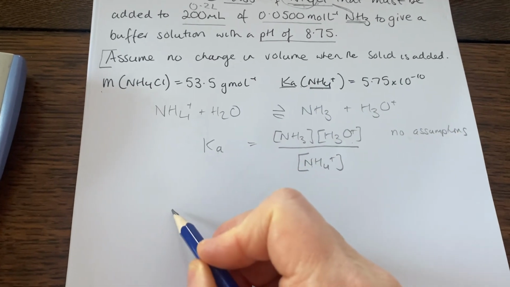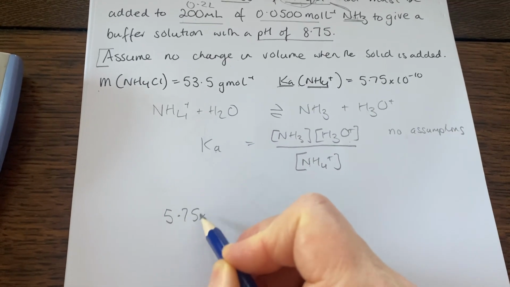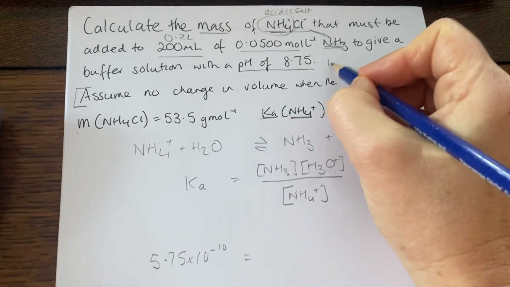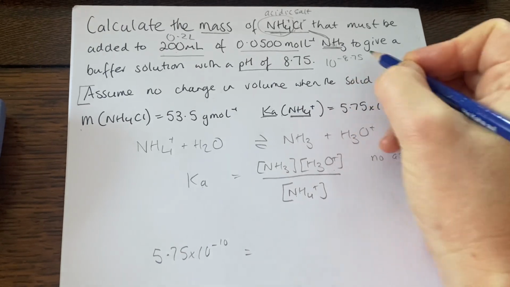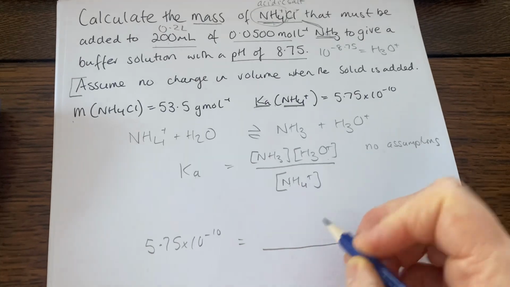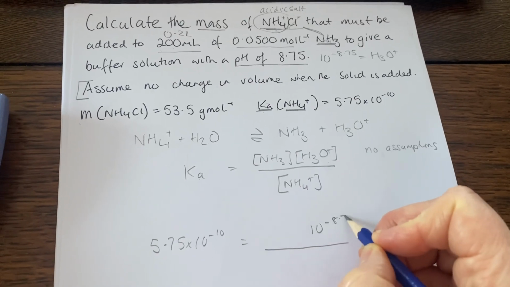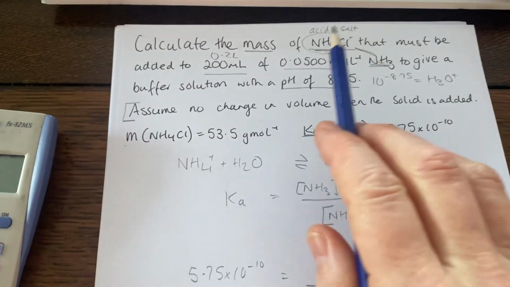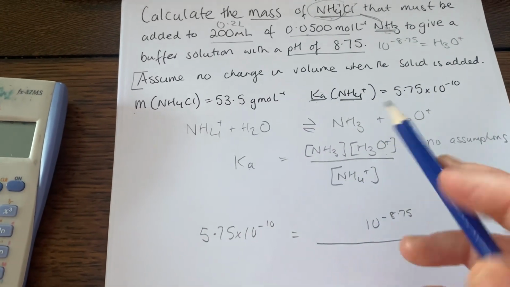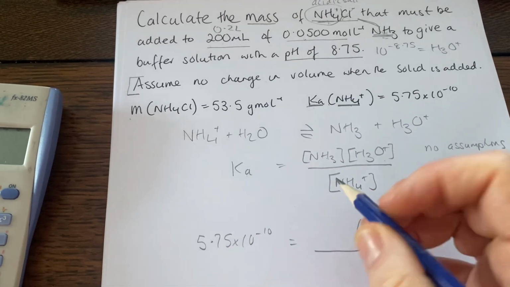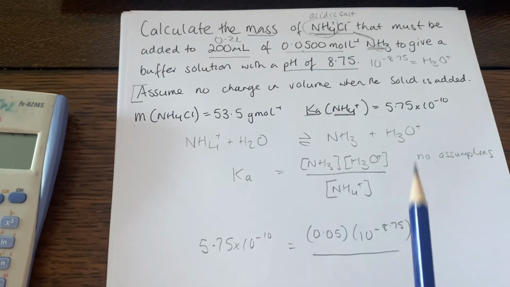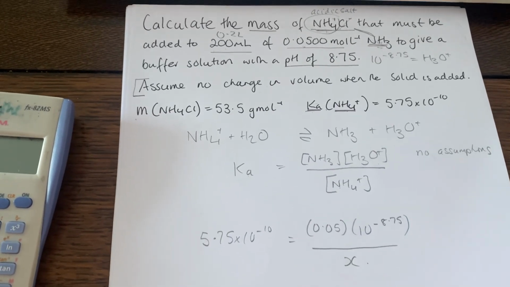My Ka I can sub in straight away, 5.75 times 10 to the minus 10. I've got a pH, so I can do 10 to the negative pH to give me the H3O+. So I'm going to sub that in here. And then I've got a concentration of NH3, so I'm going to put that in there, which is 0.05. And I do not know the concentration of NH4+. So that's going to be my X.